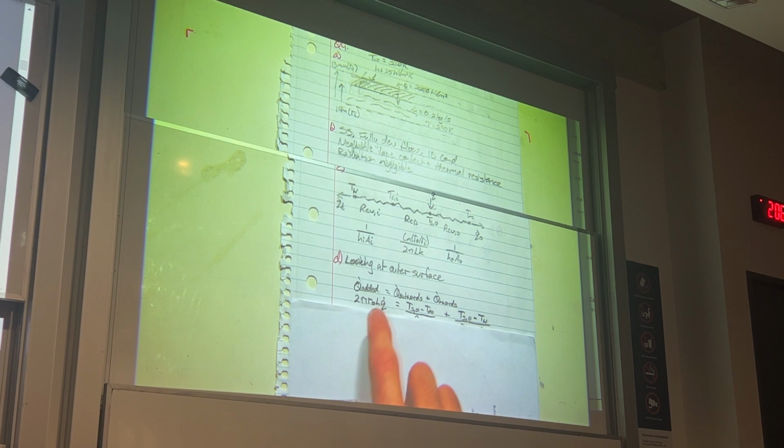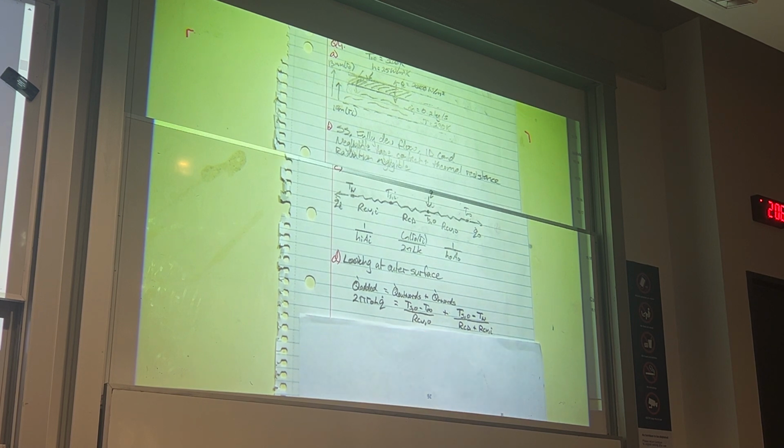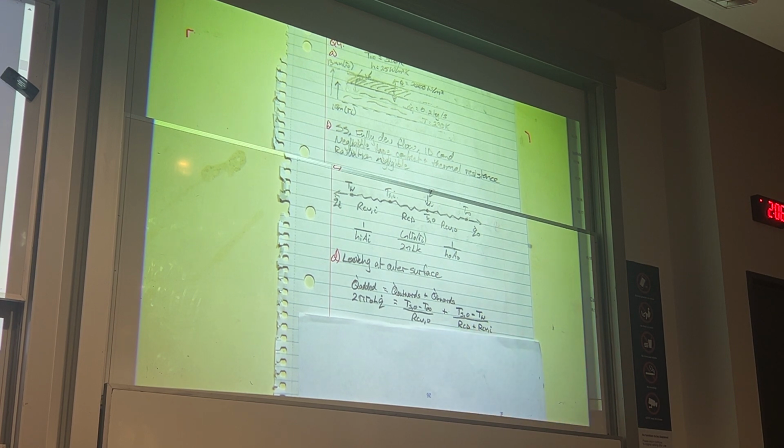So the heat added is that heat flux multiplied by the area, and that is equal to the temperature difference between our outside temps divided by our resistance for the convection on the outside of the pipe, plus the outside temp of the pipe to the water, divided by our thermal resistance going to the water.